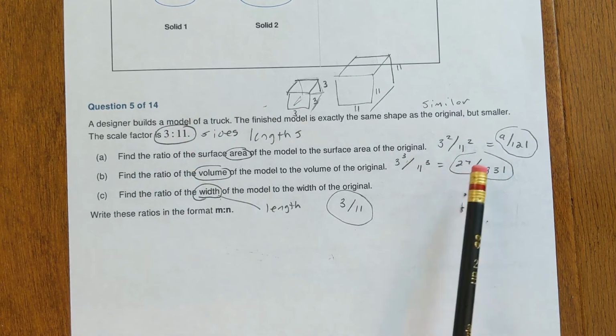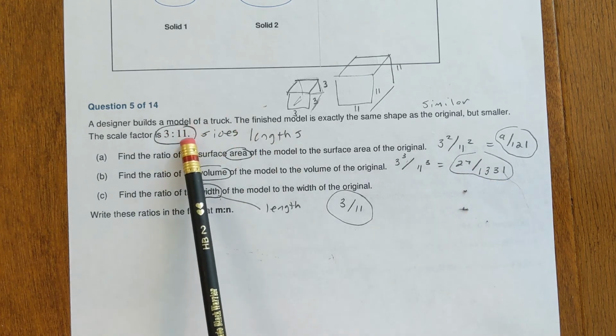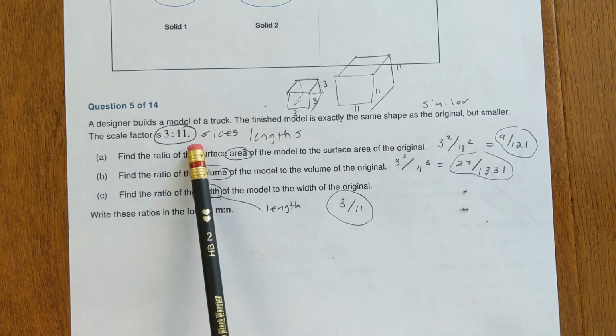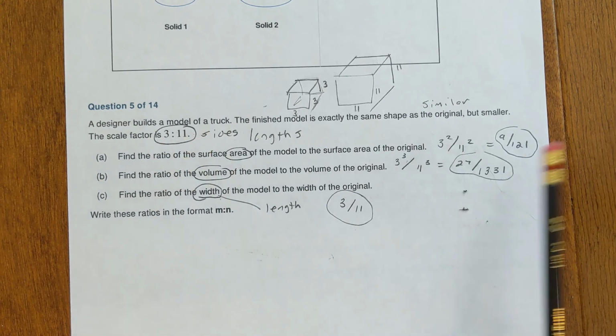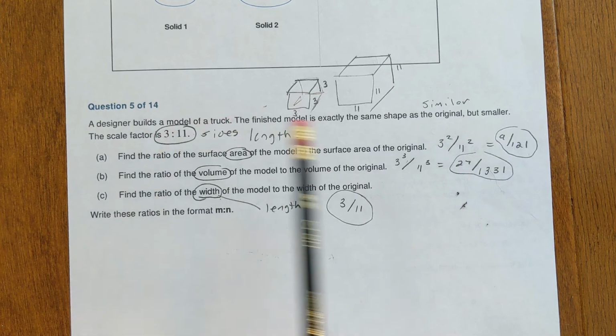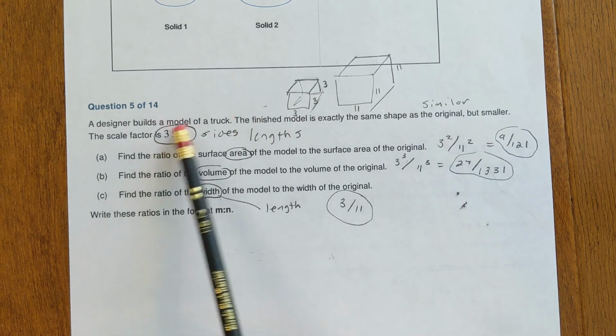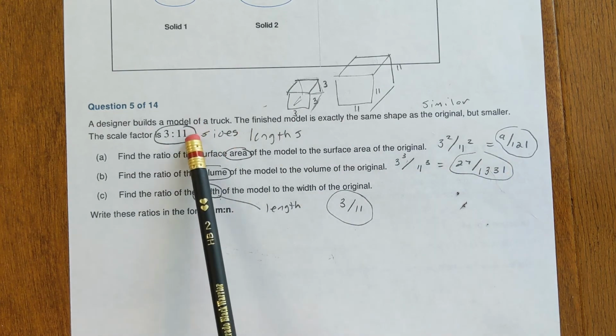The cube root of 27 is 3. The cube root of 1331 is 11. So you always got to go back to the scale factor. Likewise, if they would have told you the ratio of the areas is 9 to 121, going backwards, taking the square root of it instead of squaring it, the square root of 9 is 3. The square root of 121 is 11.